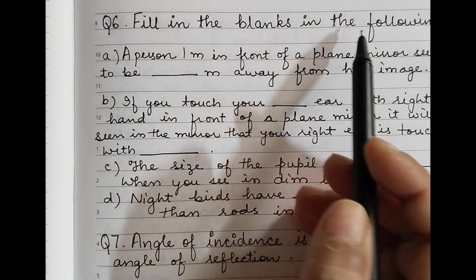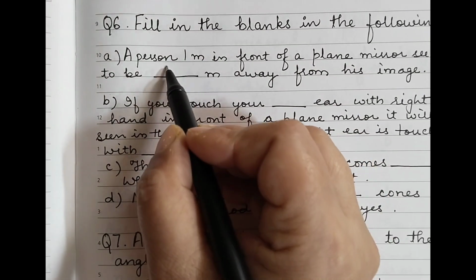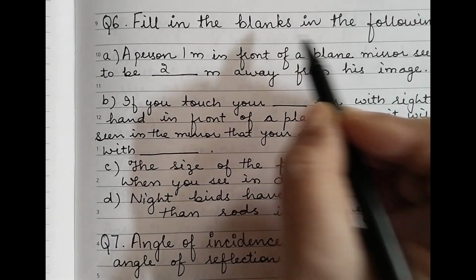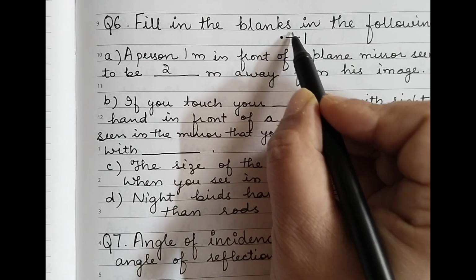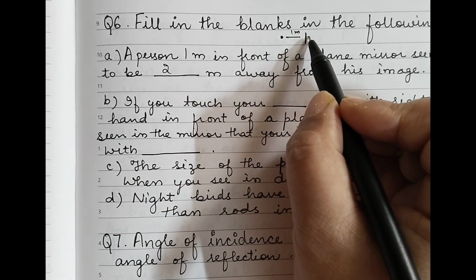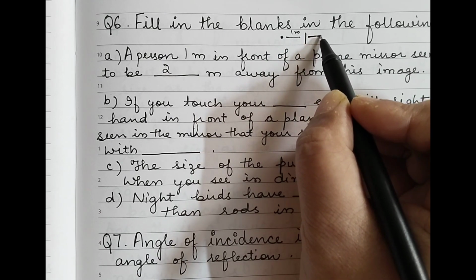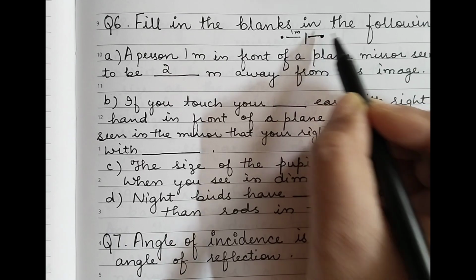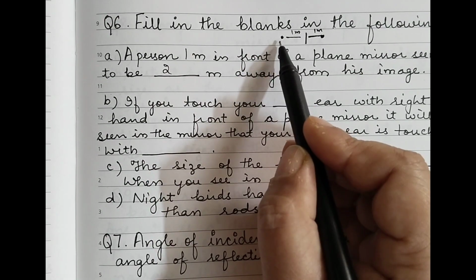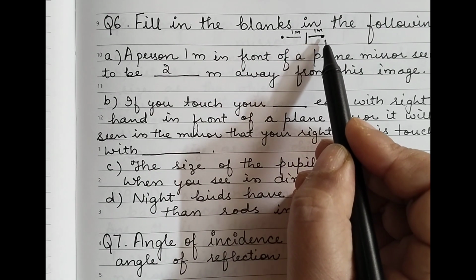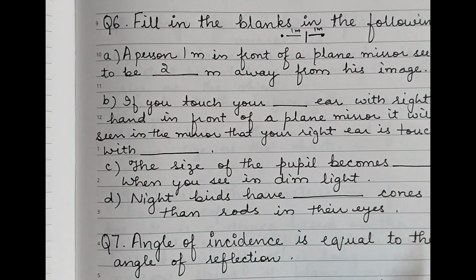Question number 6. A person 1 meter in front of a plane mirror seems to be 2 meters away from his image, because this is the plane mirror. If a person is standing here, the distance is 1 meter. And this is the rule of plane mirror, that behind the mirror, at the same distance, the image is formed. This is also 1 meter. So the distance between the person and the image is 1 plus 1, it is 2 meters.